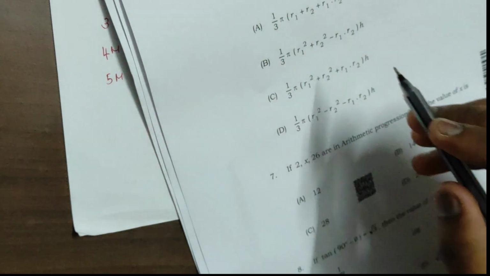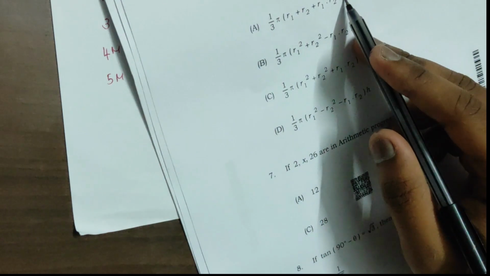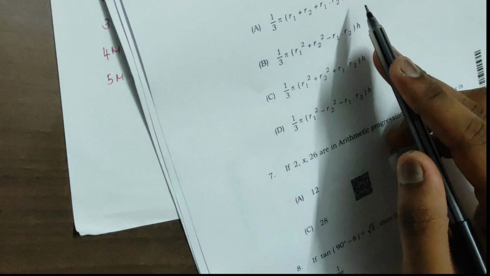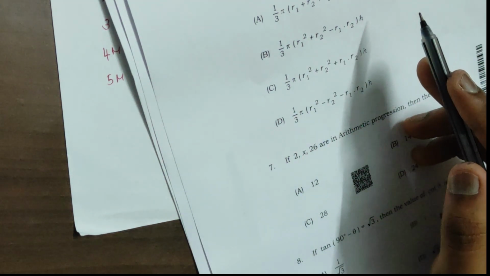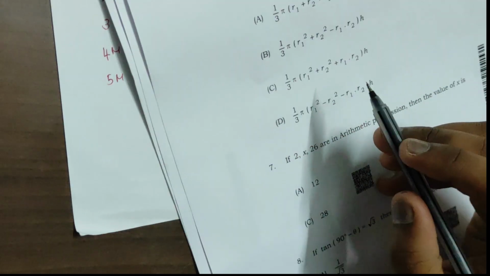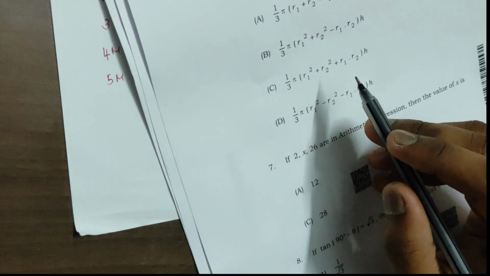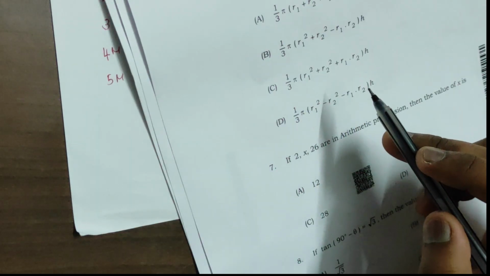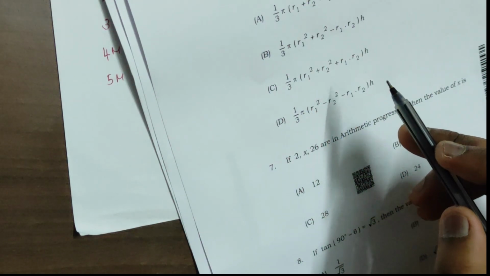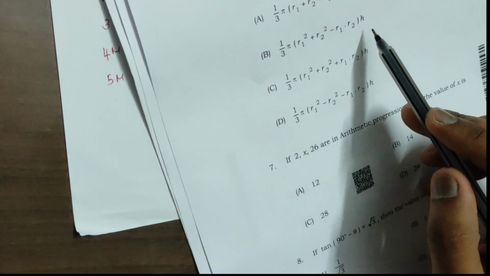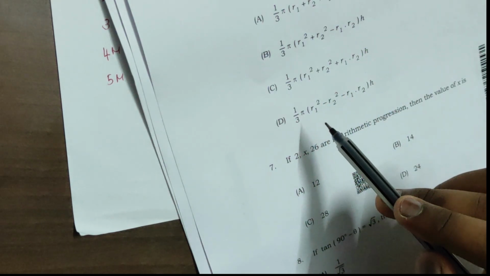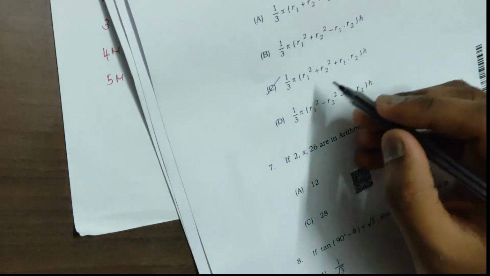Now we will go to the sixth question. The volume of the frustum of a cone whose base radii are R1 and R2 and height h is. This is a direct formula. What we have seen in the textbook is they have added this h here, and other than that the rest of the formula is the same. So the formula is 1 by 3 pi h into R1 square plus R2 square plus R1 R2. The h is on the right hand side. So out of this we have to obtain the answer. The option is C. The h is here.